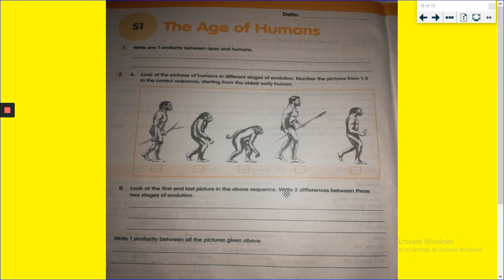Okay, so look at the first and last picture in the above sequence and write the difference between these two stages of evolution. Which one is the first stage? This one. I'm taking the first one and the last one. Yes, you have to take the first one and the last one. First stage is this one, right? The last one is this one, right? So, what is the difference? The difference is that he is fully bent down, his backbone is bent forward, while the other can walk straight.